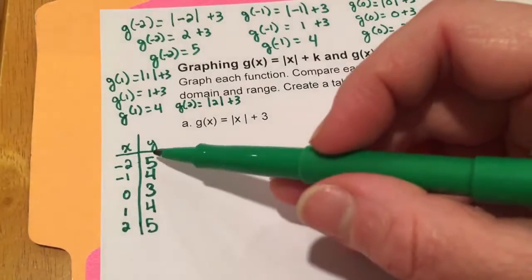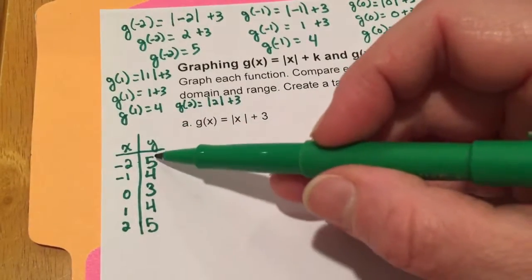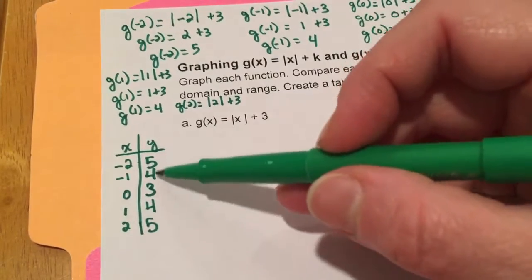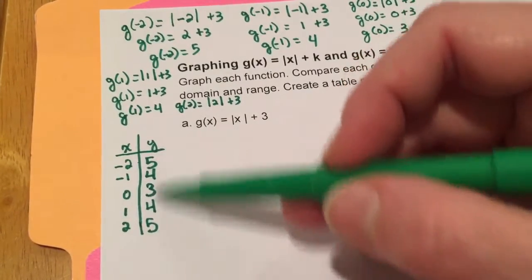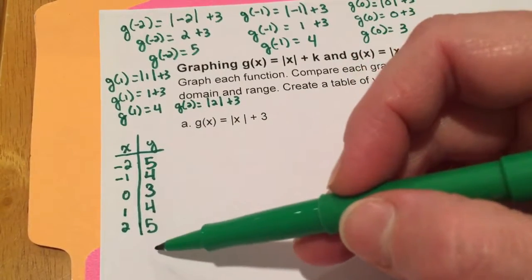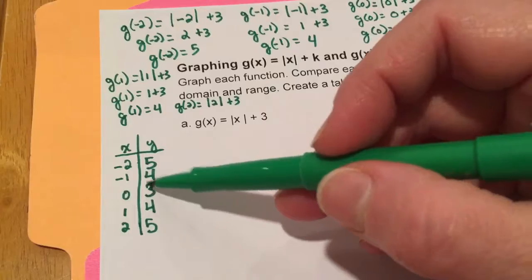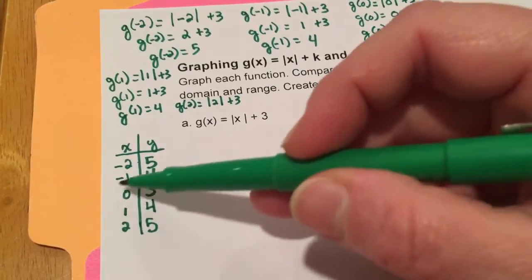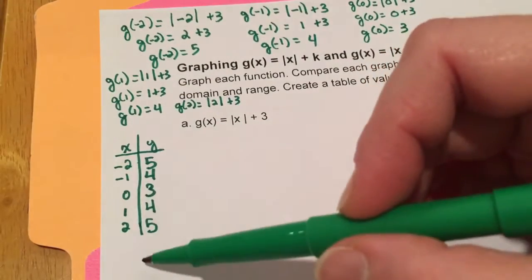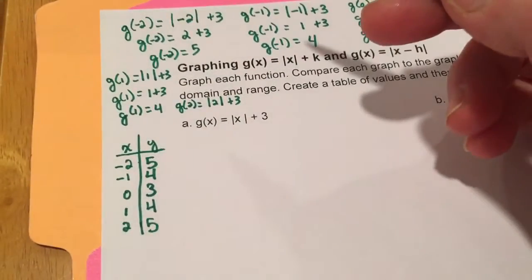So if you notice, you should be able to see here that it goes 5, then 4, then 3, then 4, then 5. So once you start to see this repeat pattern in the y, where it goes down and then goes back up, that means that the point that's somewhere here in the middle is where our vertex is, where it starts to change back over from one direction to the next.